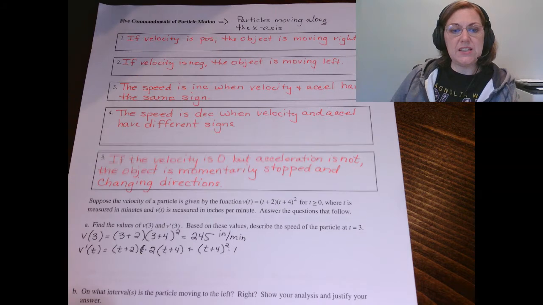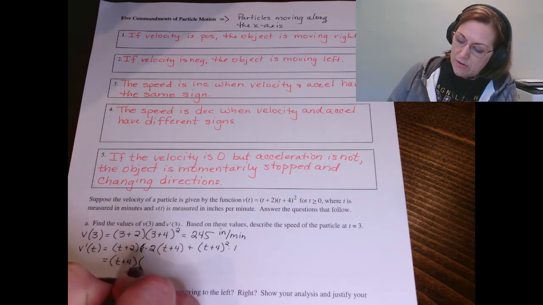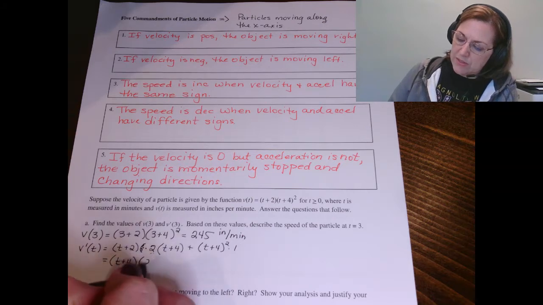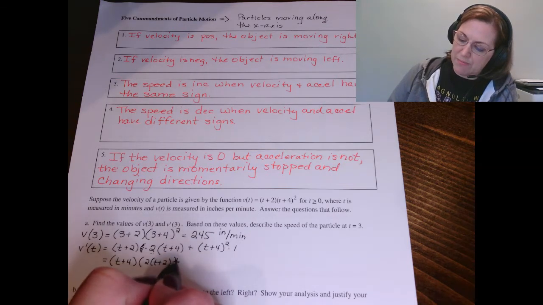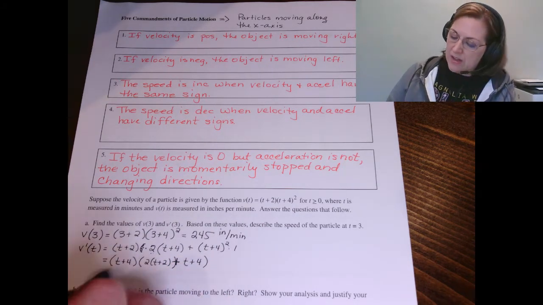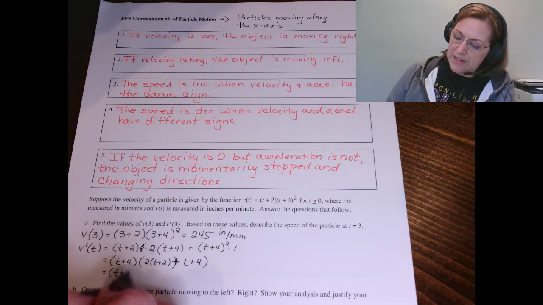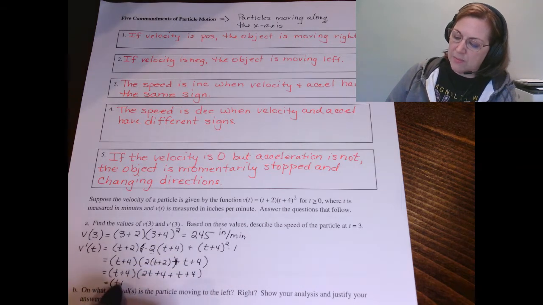Now see that both of these have a t plus 4 in them. So I'll go ahead and pull that out, which leaves me with 2 times t plus 2 plus t plus 4. I apologize, that's a little messy there. I'm going to clean up that second parentheses. I've got 2t plus 4 plus t plus 4. And that gives me 3t plus 8.